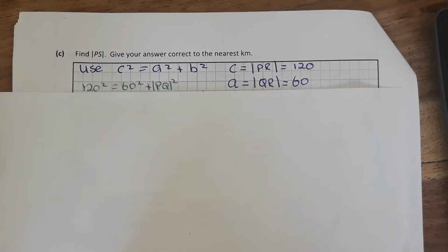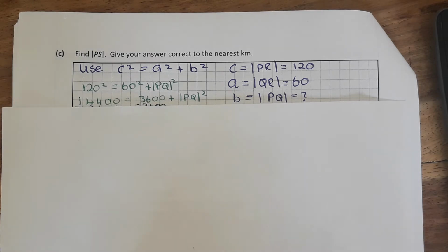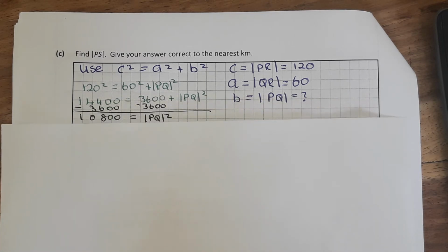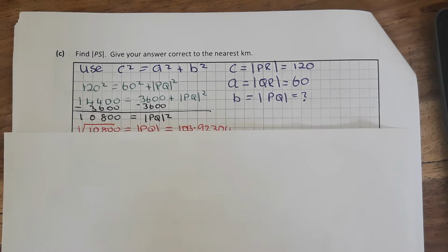So 120 squared equals 60 squared plus PQ squared. 14,400 equals 3,600 plus PQ squared. Take your 3,600 from both sides, and you're left with 10,800 equals PQ squared. So to find PQ, get the square root of 10,800, and PQ is 103.92304.